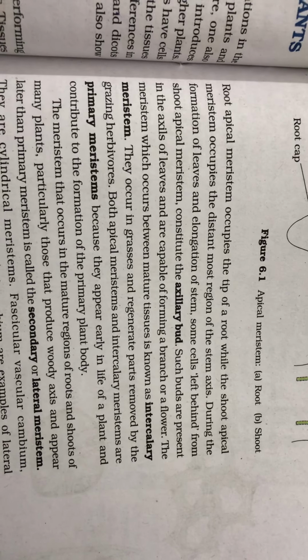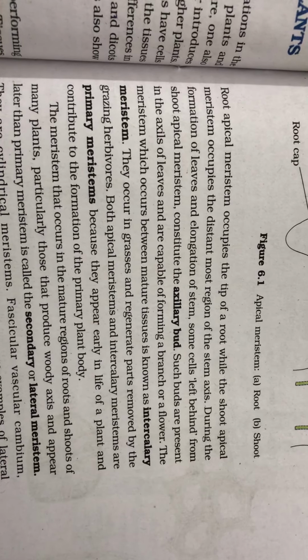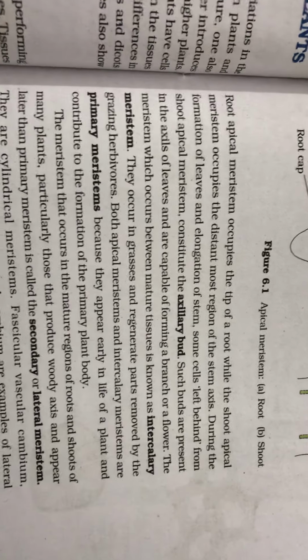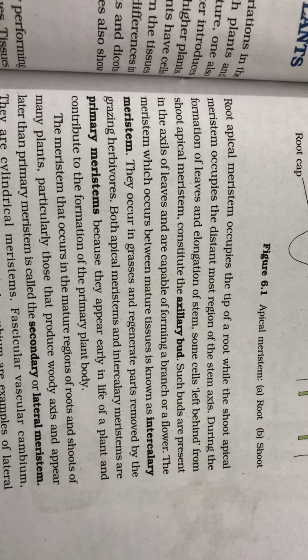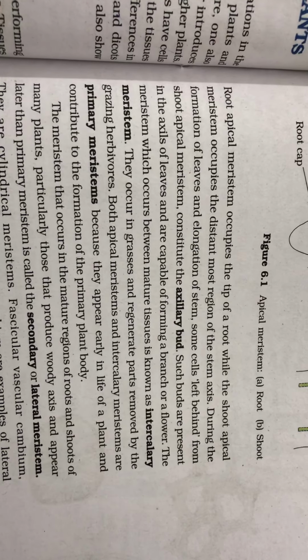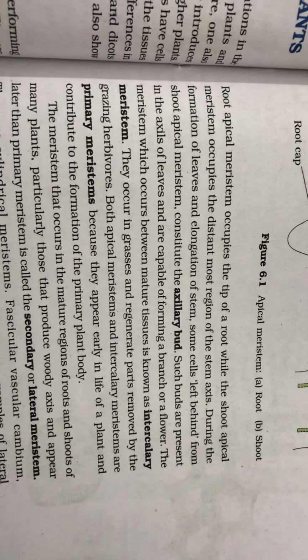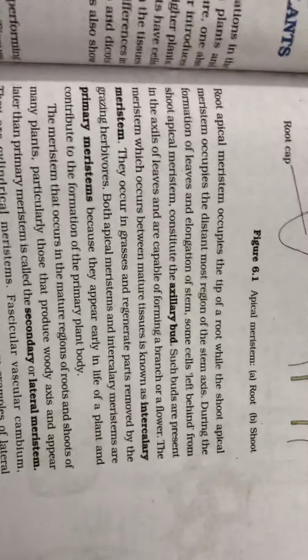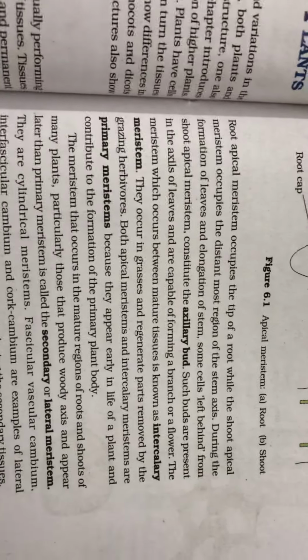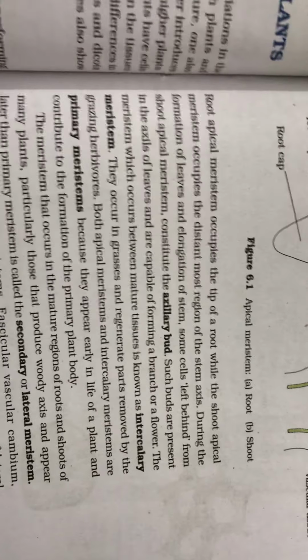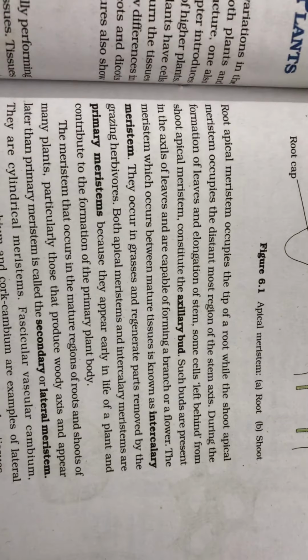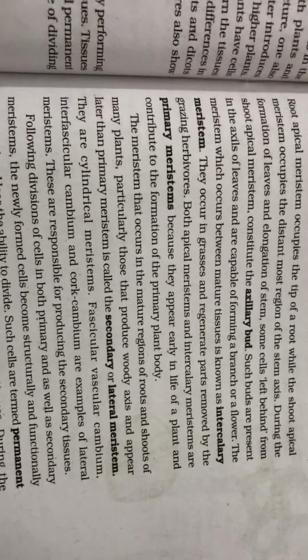Both apical meristem and intercalary meristem are primary meristems. Now these apical as well as intercalary meristems are considered primary meristems because they appear early in the life of the plant and contribute to the formation of the primary plant body. So as they appear early in the life of a plant, that's why they are called primary meristems and contribute to the formation of the primary plant body.